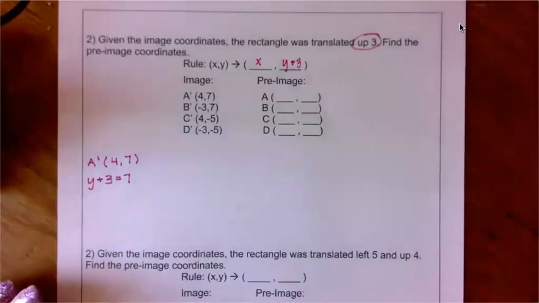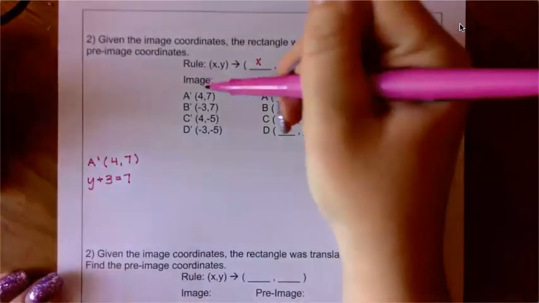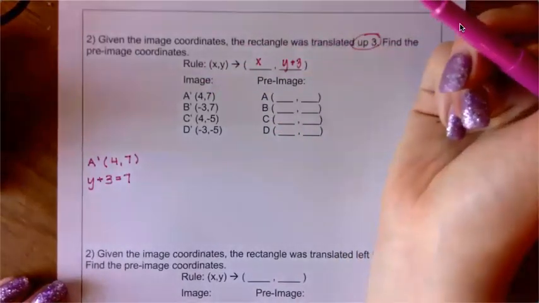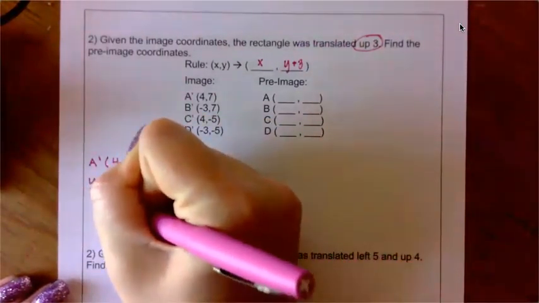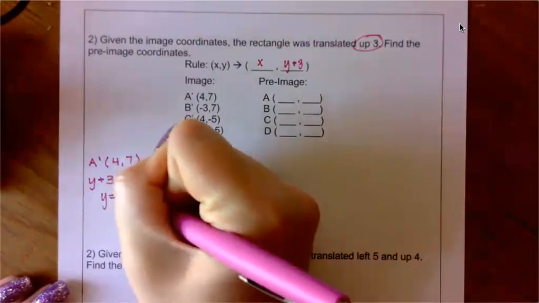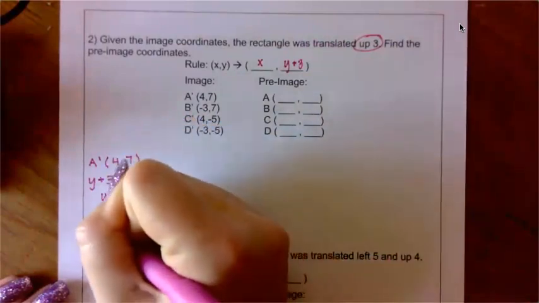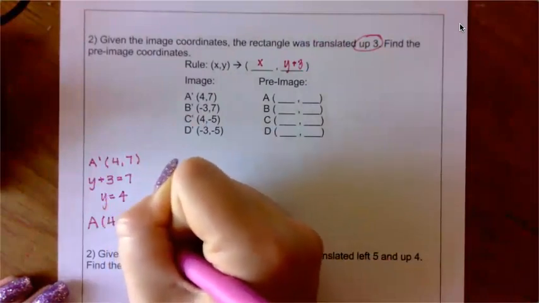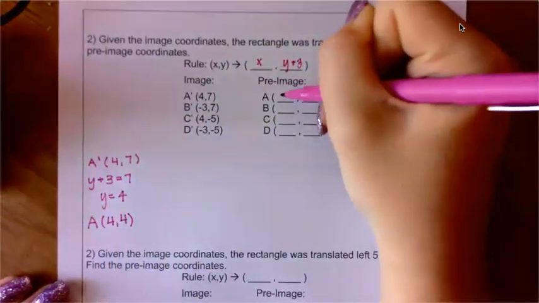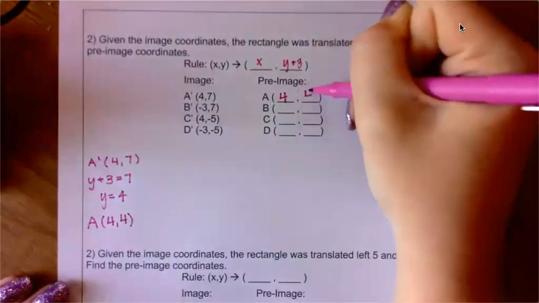Make sure you pay super close attention to which one of those coordinates you use. We have to use Y here. When you subtract 3 from both sides, you're going to get that Y is 4. So the point A, X did not change, Y is 4. So A is at 4, 4.